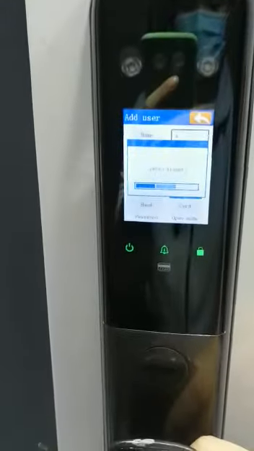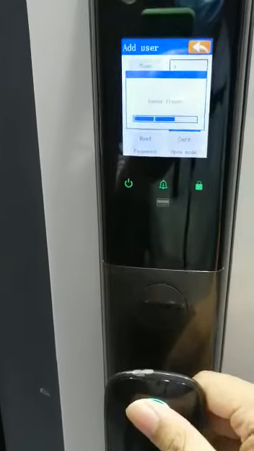So if I press the finger, so this is the fingerprint. So that's 1, 2 and 3. So they will show enroll success.